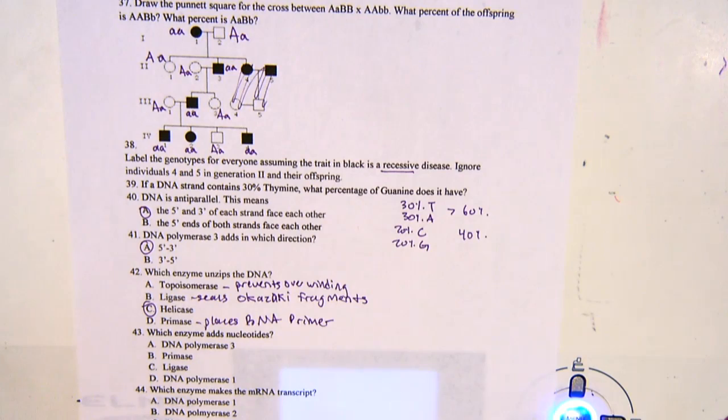And I know this section is especially important for you guys because you have a test on this tomorrow. Yay.